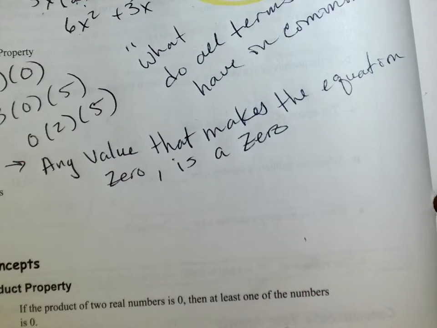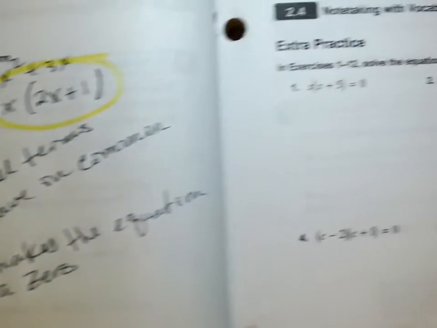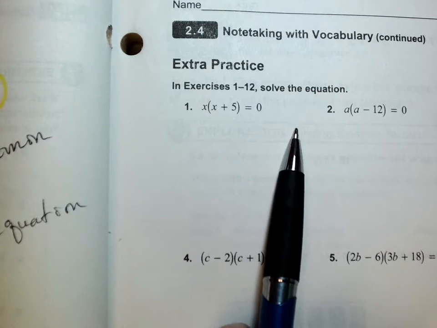Okay, shift over. Okay, guys, ready to shift over to example 1? Okay, let's look at example 1. Now, let's take a look at this. We want to find the value of x that makes it 0, okay?